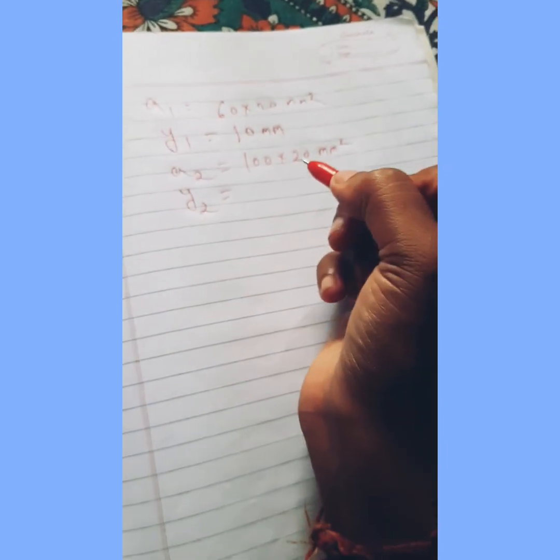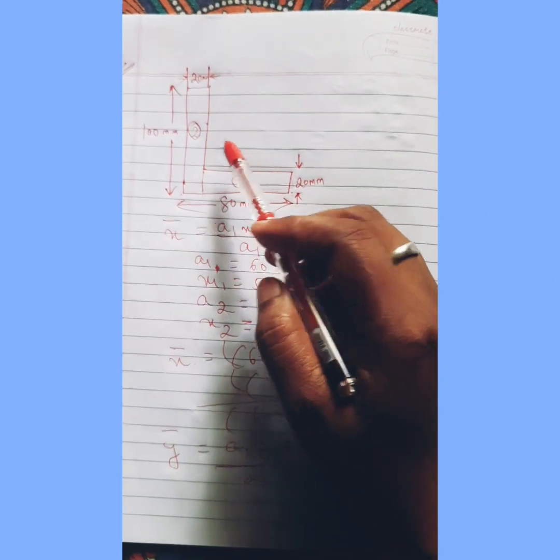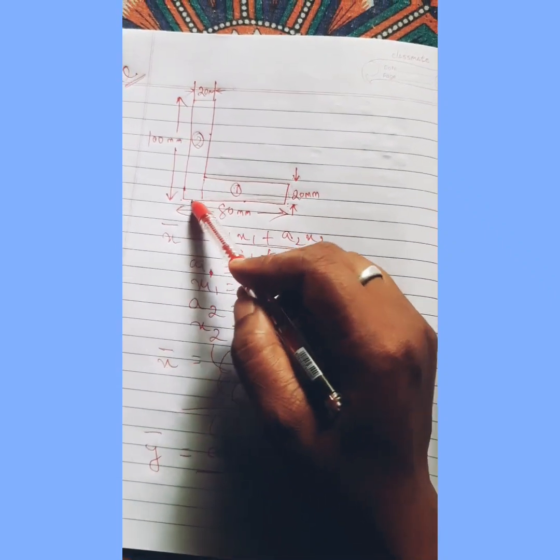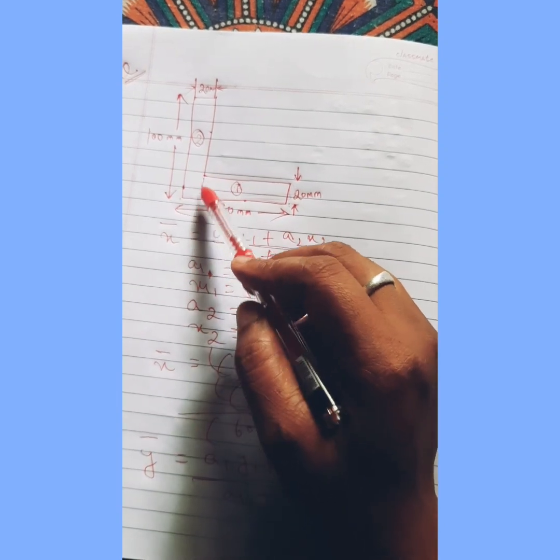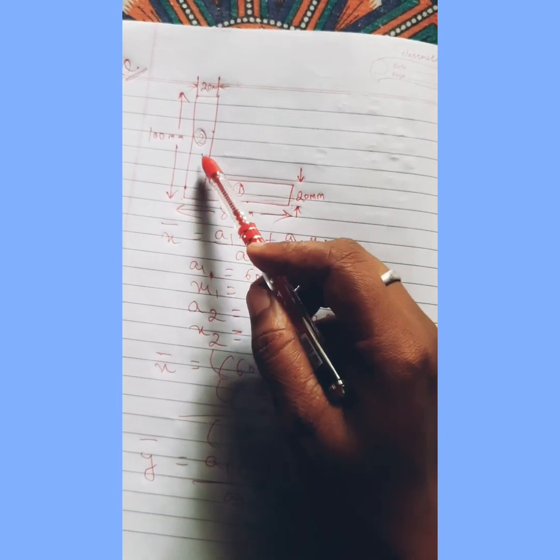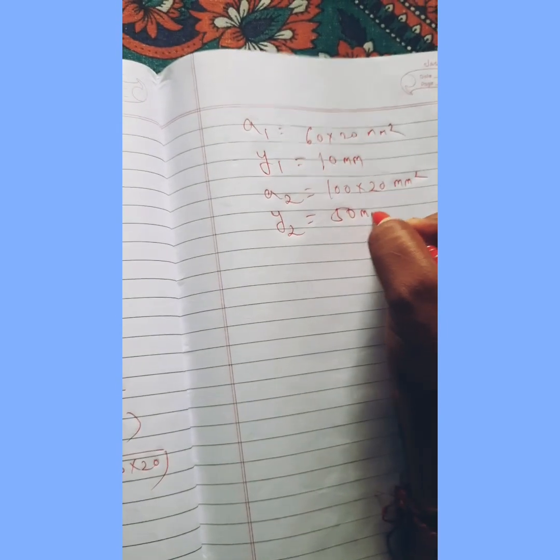y2 equals the y coordinate of the center of gravity of this section from this reference. This reference is common for this section and this section. I have divided it like that. So for this section, the y coordinate will lie at its middle, so 100 by 2, that is equal to 50 mm.